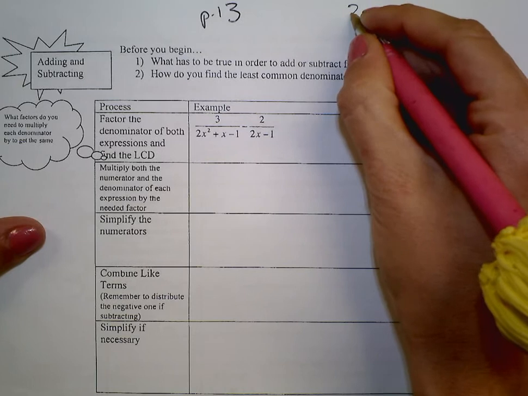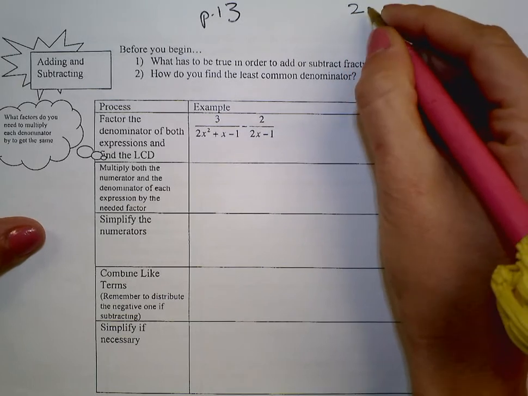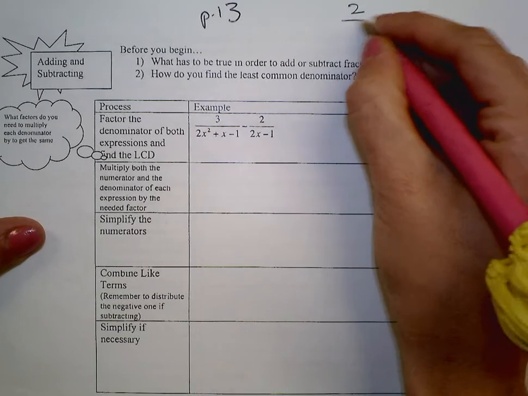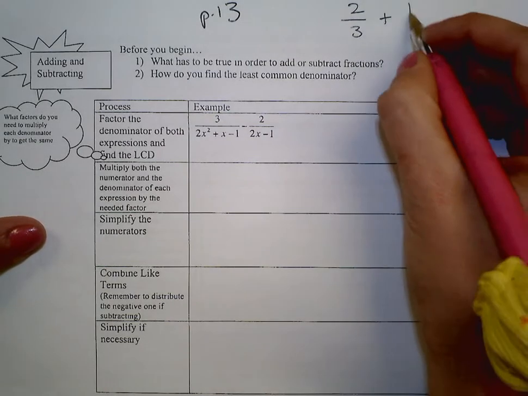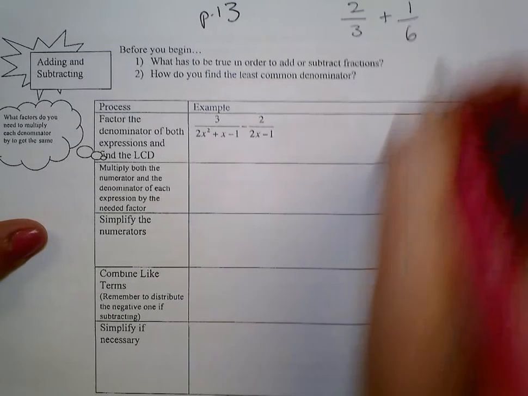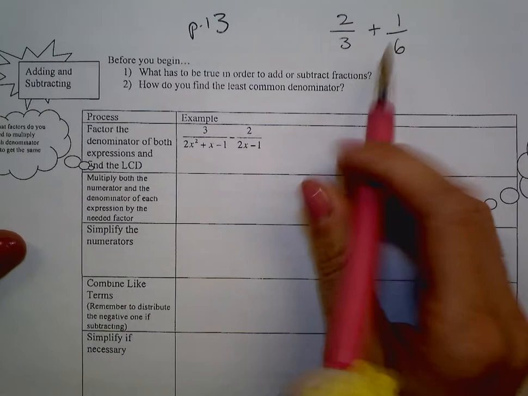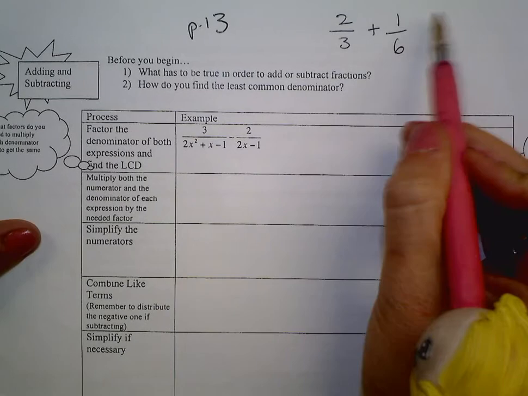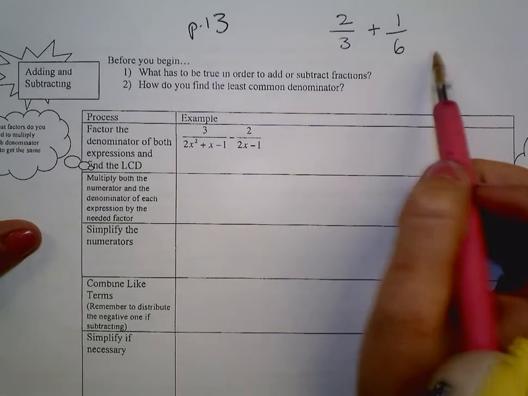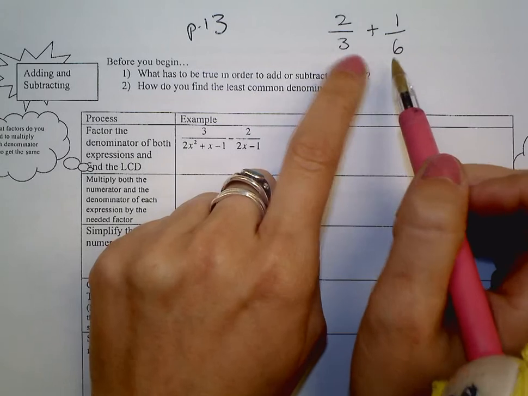2 over 3 plus 1 over 6. Now, because I have addition here, same thing with subtraction, I can't do anything straight across like multiplication. I have to get my denominators to be the same.